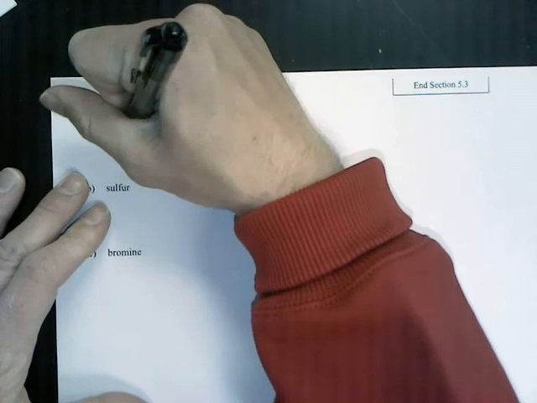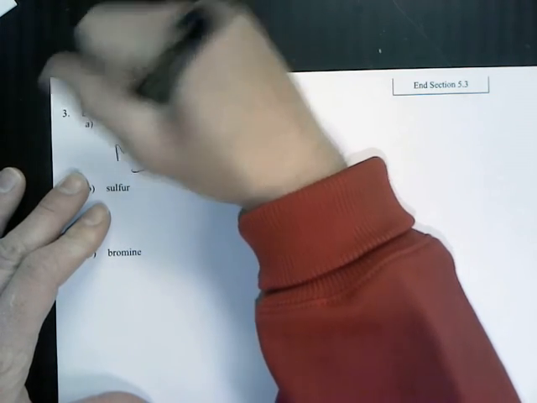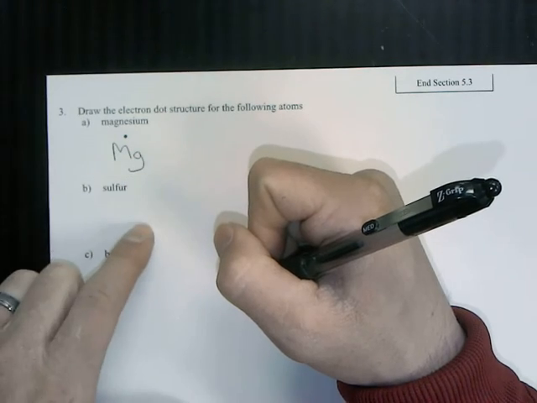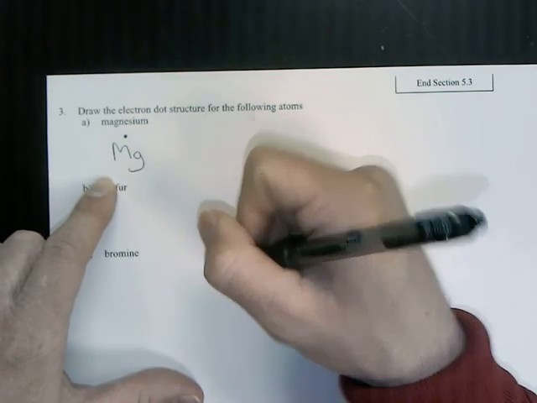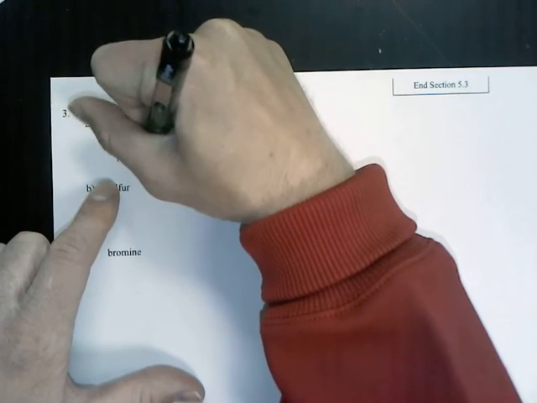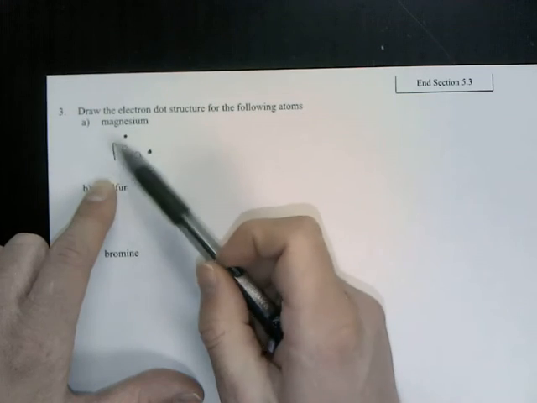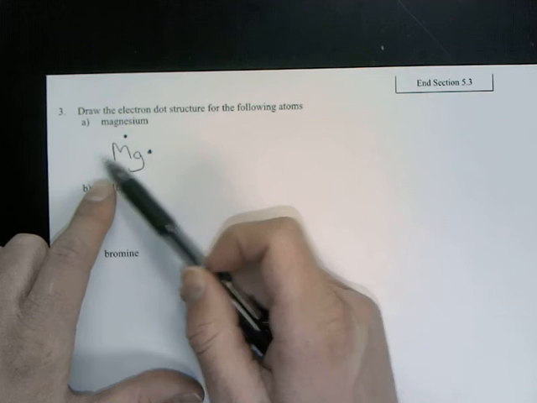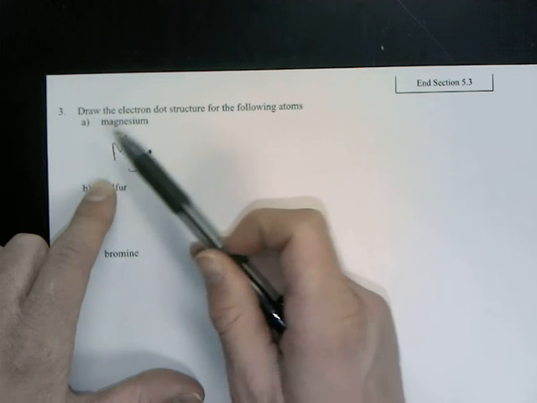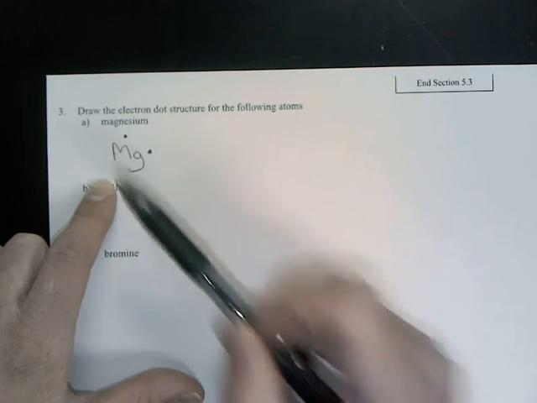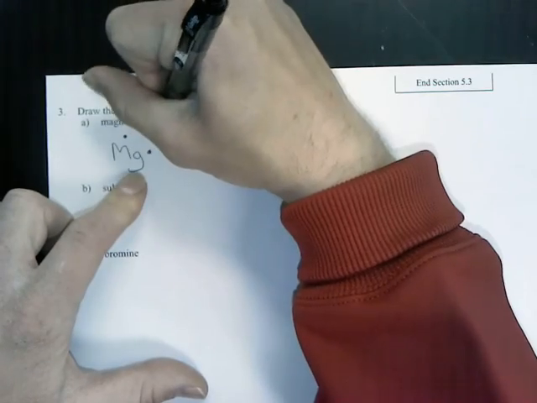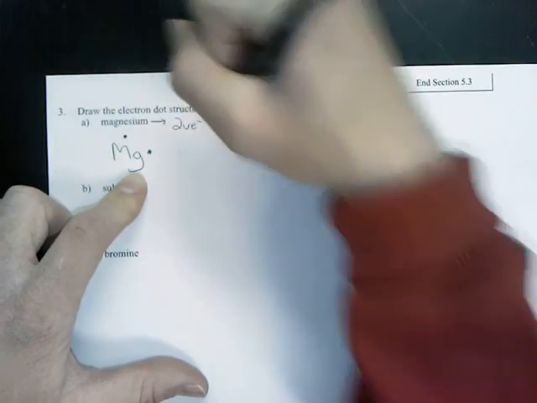Now, it does not matter where you start with the dots. I always start at the top. But each side must get 1 before you add doubles. So you go through and we add 2 dots. Now, you could have put the dot below. You could have put them on the side. As long as each side has 1 electron to represent the number of valence electrons. Again, magnesium had 2 valence electrons, so we represent those with our 2 dots.